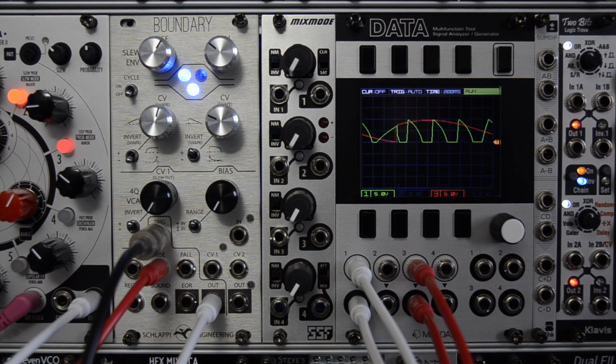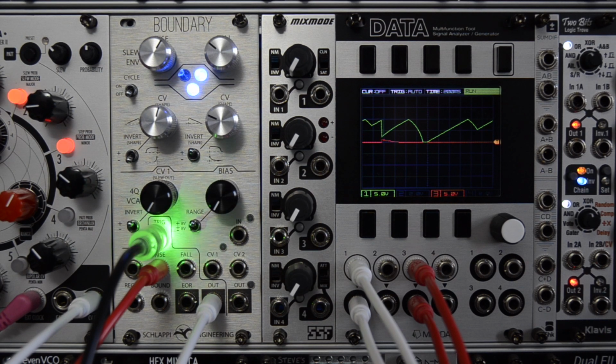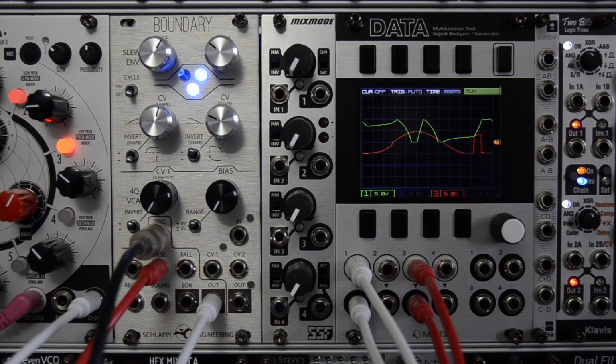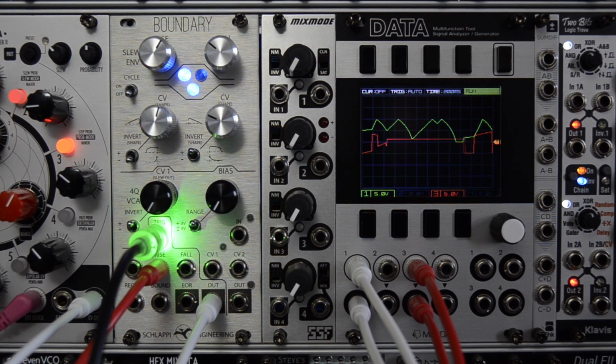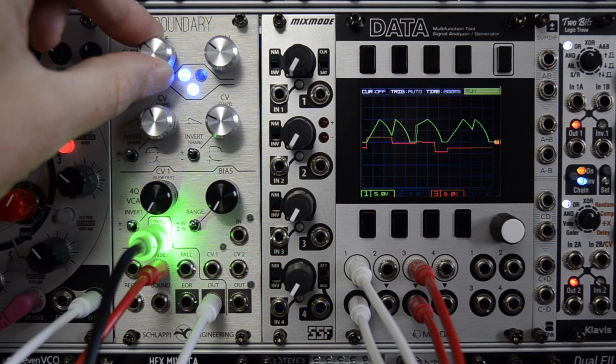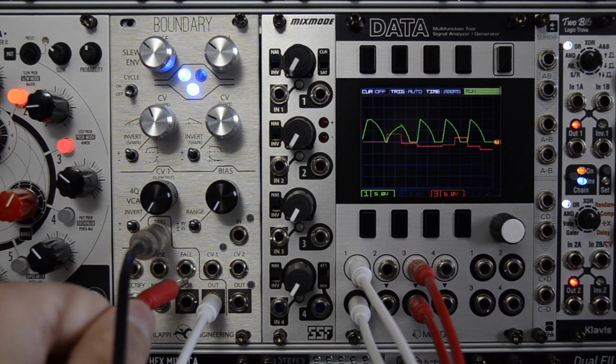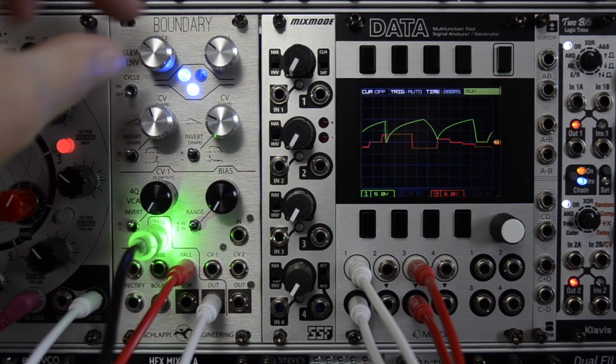I love to send in bipolar modulation to this parameter, and I really like to use sample and hold, or stepped random I should say, for this. Actually, let's modulate the fall time instead.